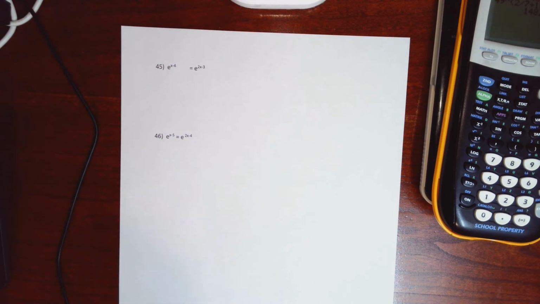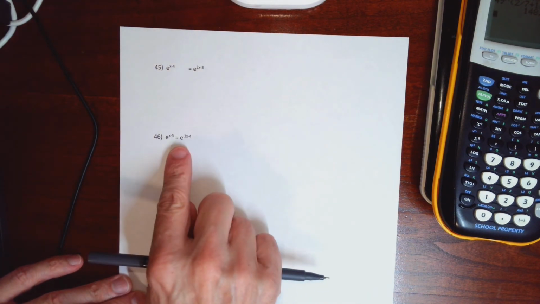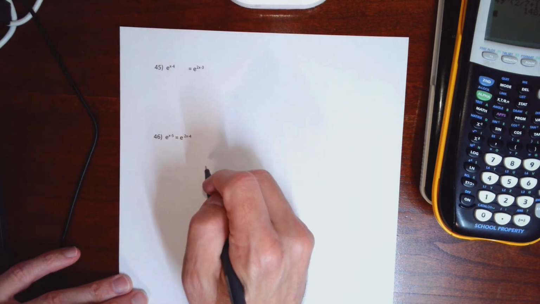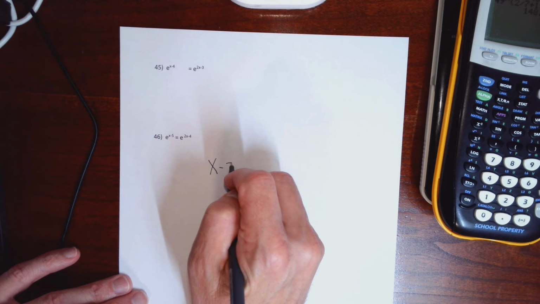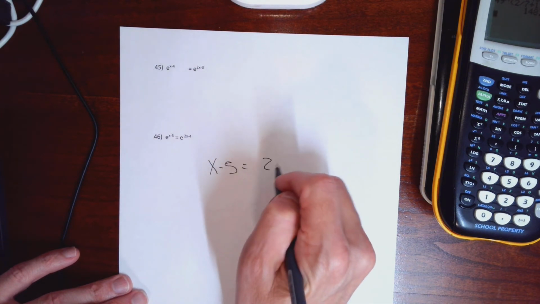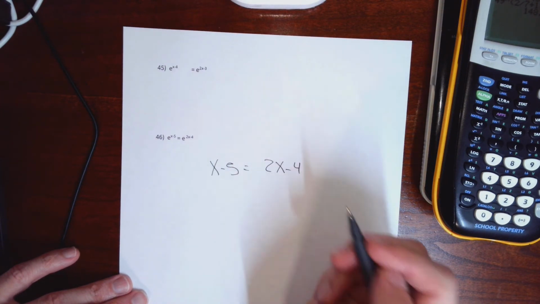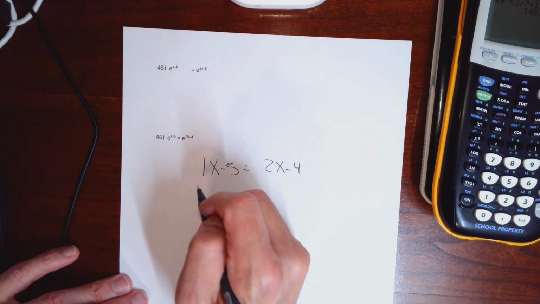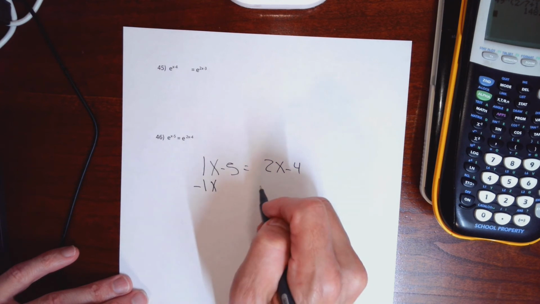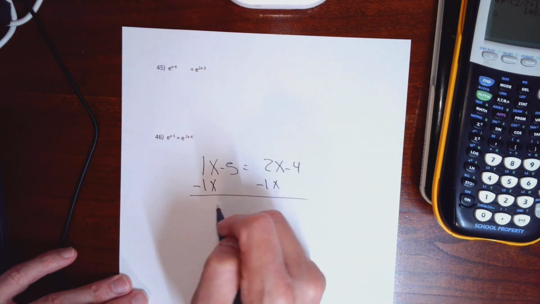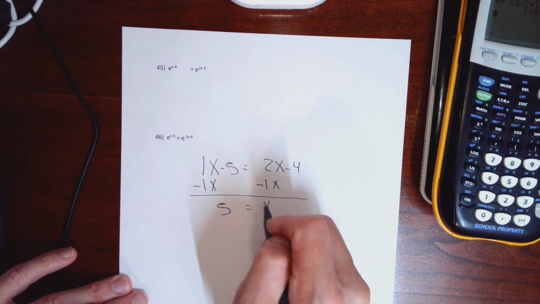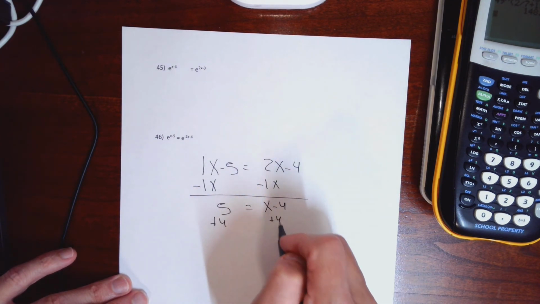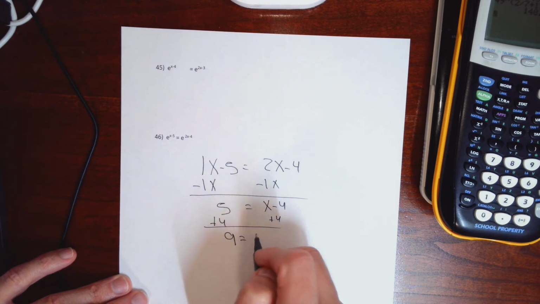On 46, the bases are already the same. I don't need to do any prime factoring. I couldn't do a prime factoring for the e. On 46, I'm just going to take the exponent of x minus 5, set it equal to the exponent of 2x minus 4. The exponent of x minus 5 has an implied 1 in front of the x. I'm going to subtract 1x from both sides and get negative 5 equals x minus 4. Add 4 to both sides and get 9 equal to x.